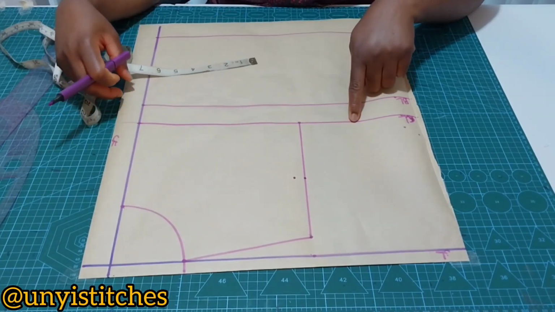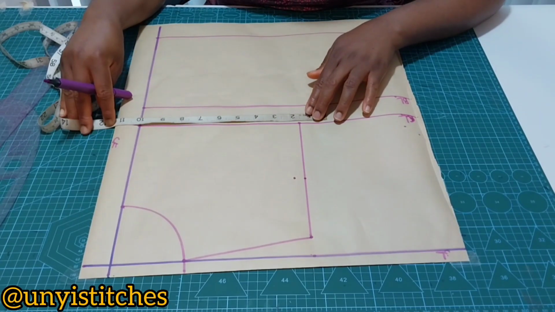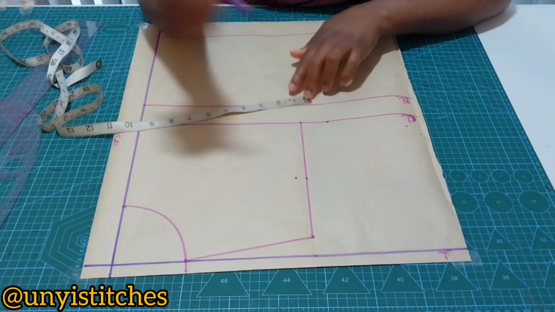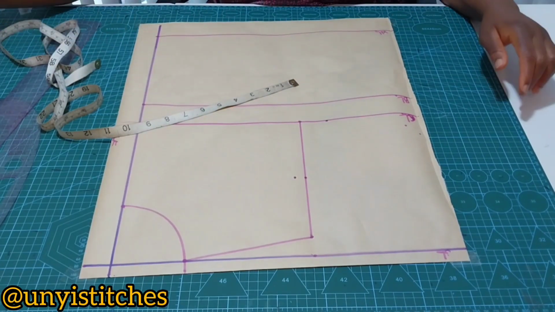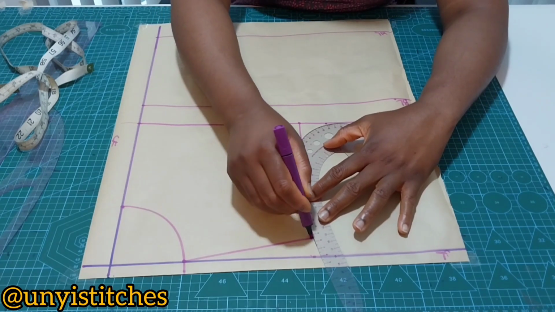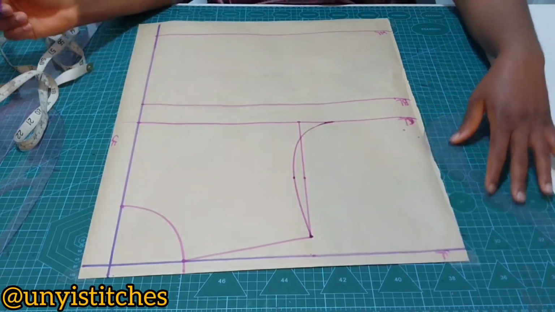The next will be for me to input my bust measurement on the chest line. The bust I'm working with is 40 inches. I will divide that by 4. So I'll input my 10 inches. Make sure you're using your own measurement. So I will connect my armhole. So that is my armhole.